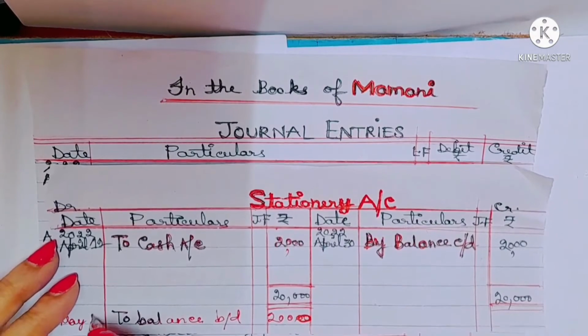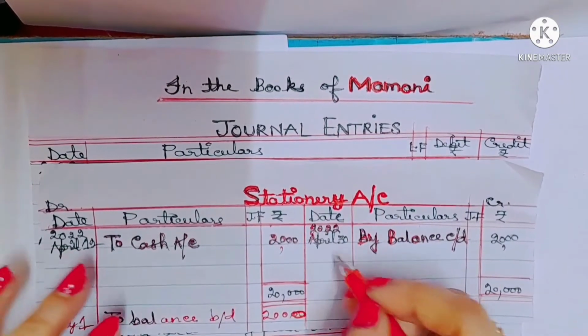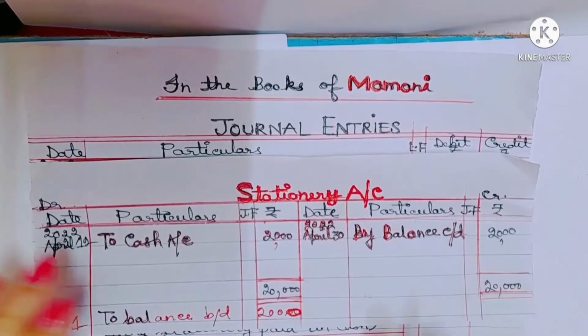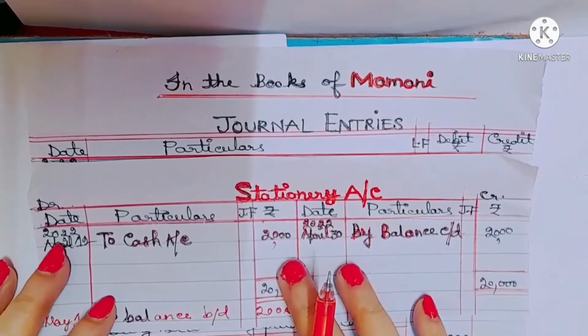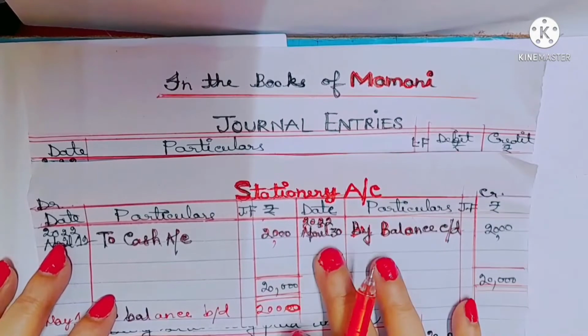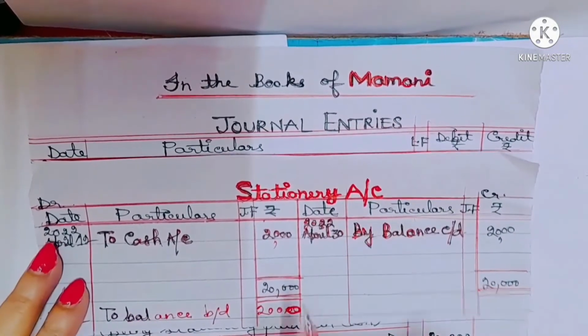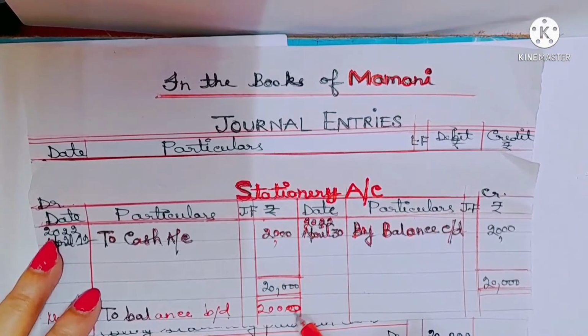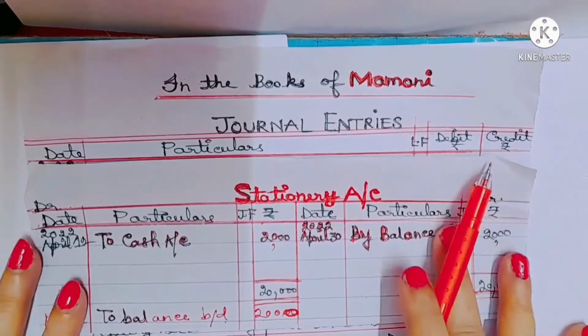first. Understood? Is stationary account a debit balance or a credit balance? Very easy. Debit side is greater than credit side. So, stationary account is a debit balance. Moreover, to balance BD is beneath the debit side total.